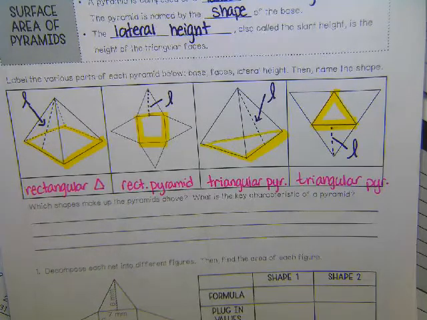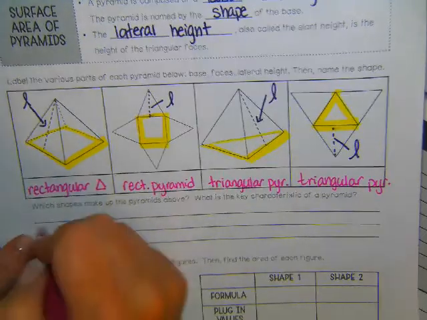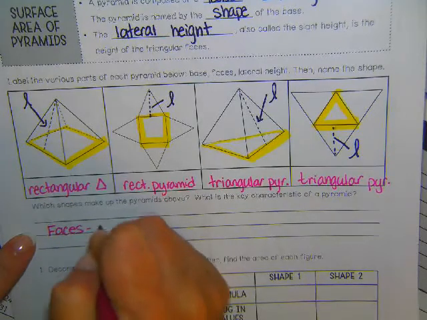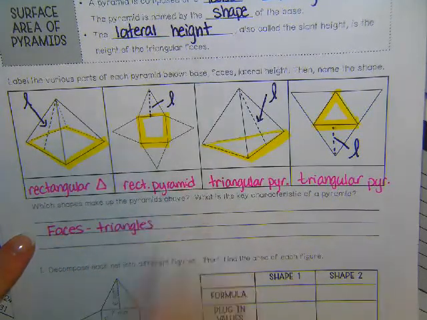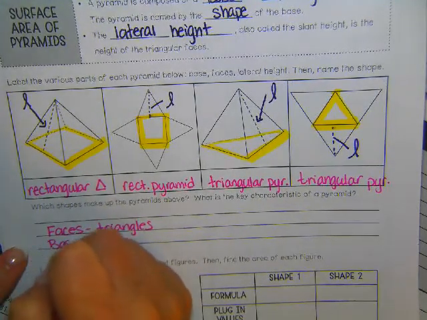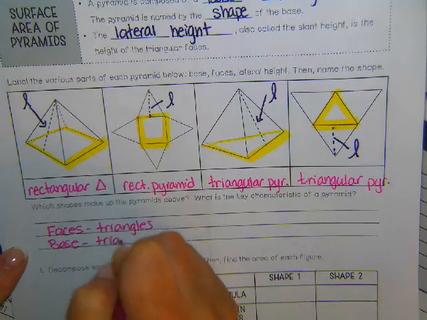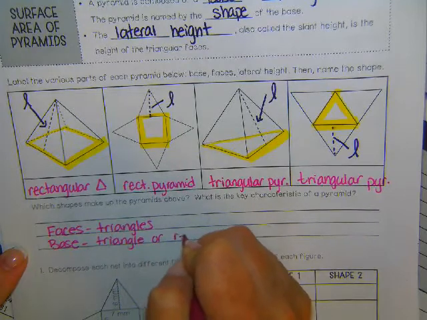Which shapes make up the pyramids above? Well, if you look at this, every time the faces are triangles, every time, okay? The base, in this case up here, is either a triangle or a rectangle.